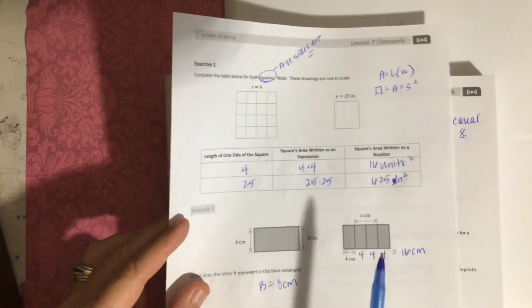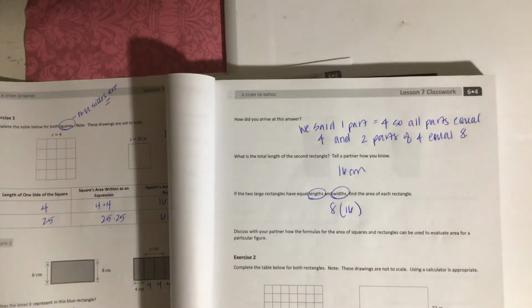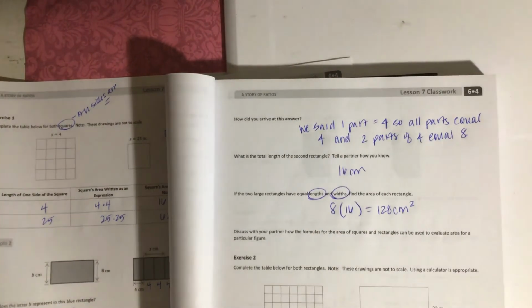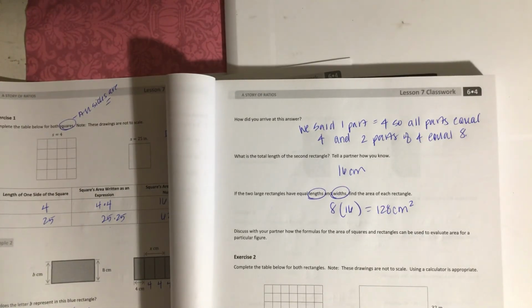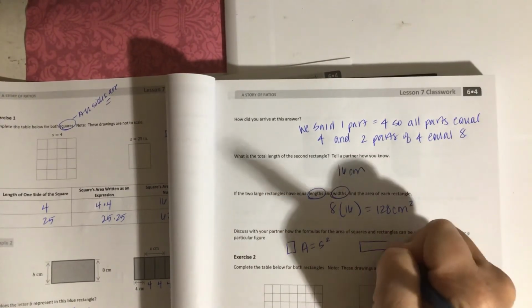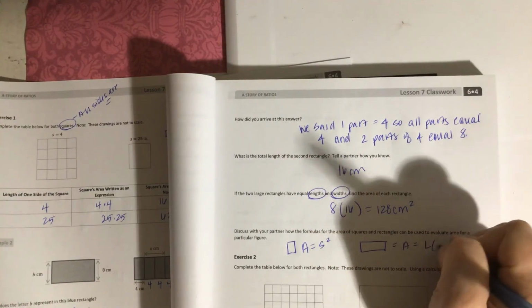So we're finding the area of each rectangle. And we're going to do 8 times 16. Everybody calculate that out. I'll give you a second, and you should get 128 centimeters squared. Discuss with your partner how the formulas for the area of squares and rectangles can be used to evaluate area for a particular figure. So area of a square equals side squared. Area of a rectangle equals length times width.